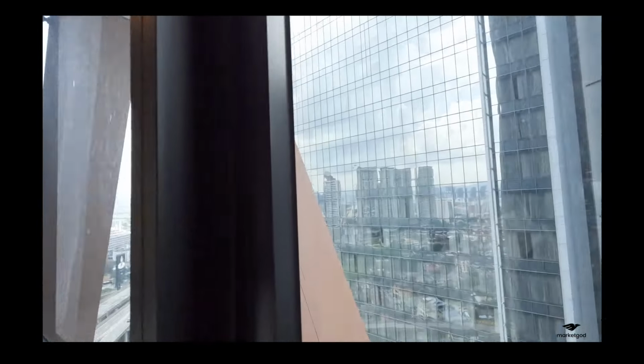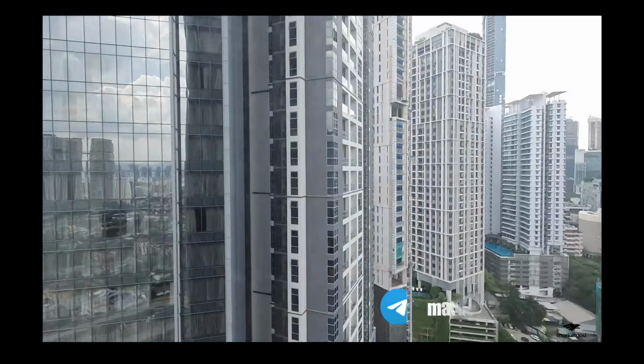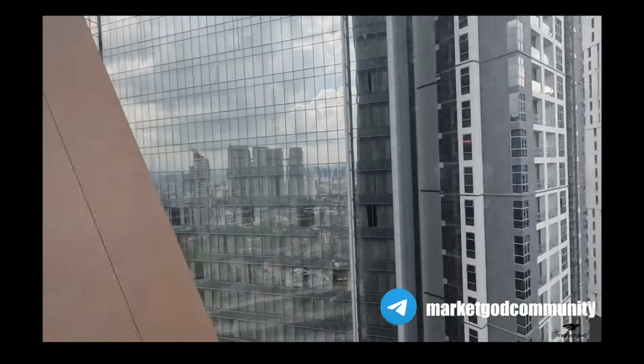But before that, take a look at my view from this point. This is incredibly beautiful. I'm also going to show you guys what my Airbnb looks like.